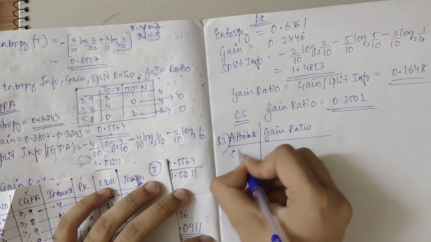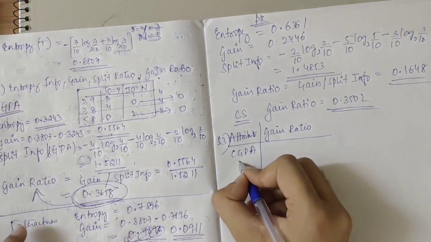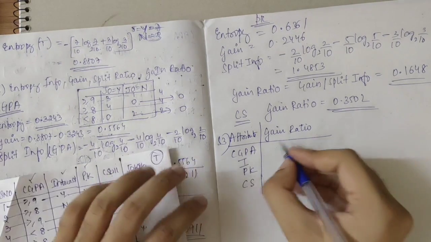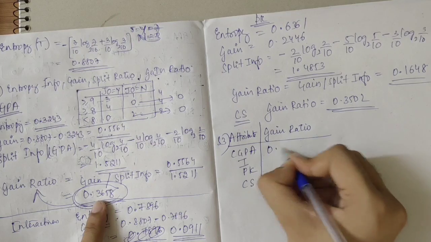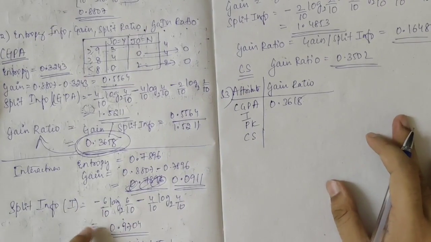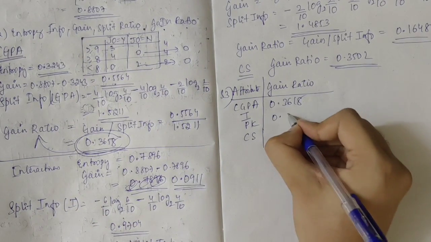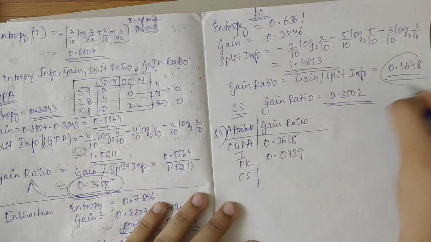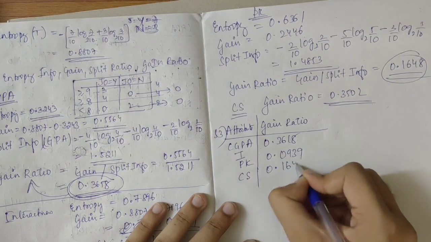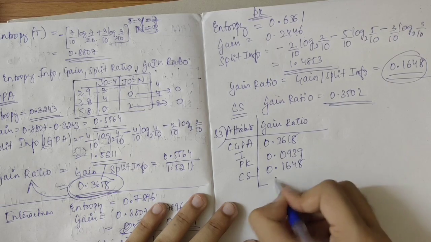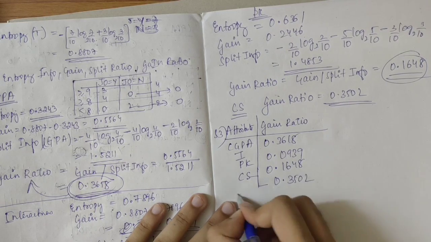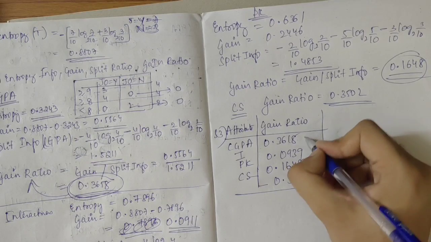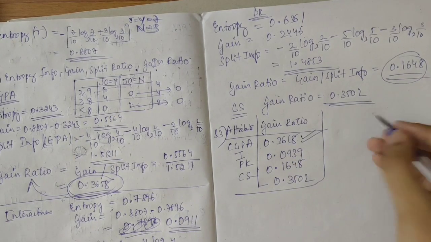So I'll write CGPA, then I have interactiveness, then practical knowledge, and then communication skills. For CGPA, I got 0.3618. For interactiveness, I got 0.0939. For practical knowledge, I got 0.1648, and for communication skills, I got 0.3502. So if you compare all these, whichever has the highest gain ratio, CGPA has the highest gain ratio, so that would be the root node.